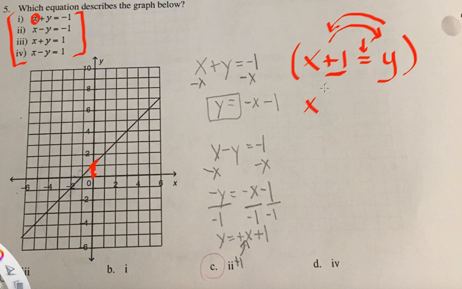So if we have this here, we'll move y over, and y you can see is positive. So that will become negative y. And if we move the positive 1 over here, it becomes negative. So now we have x minus y equals negative 1. And we can see that that is the answer for number 2.